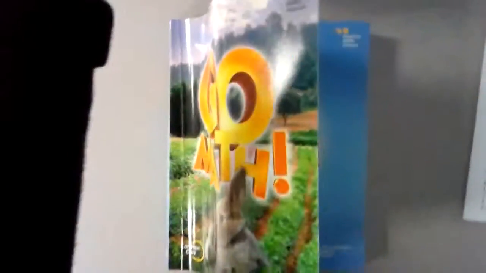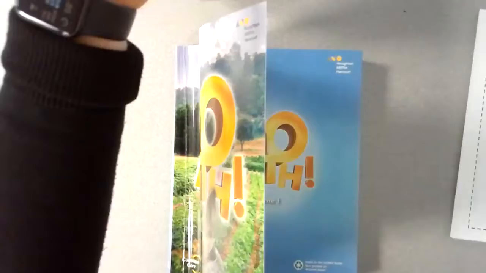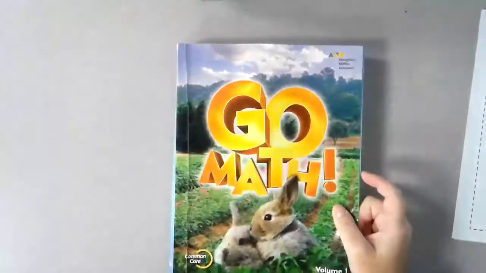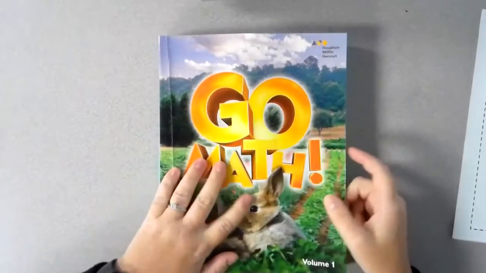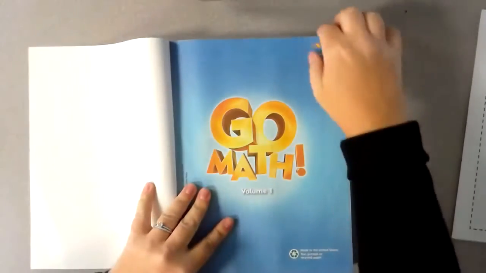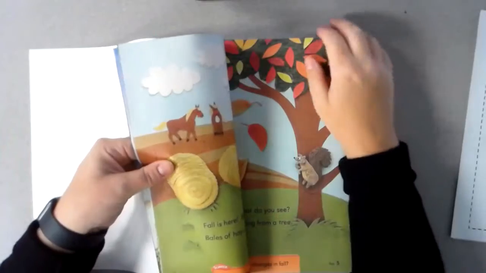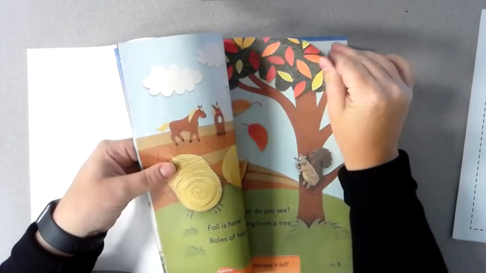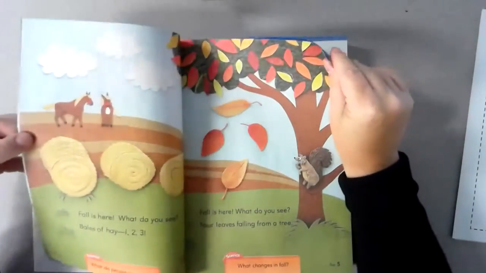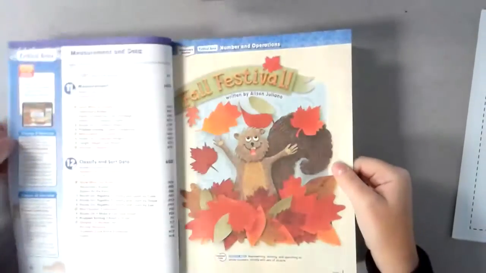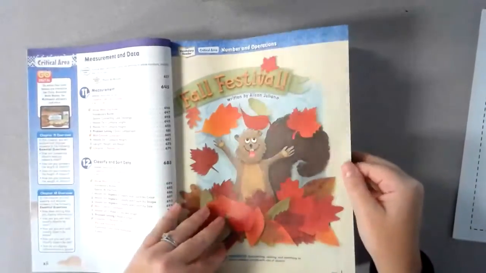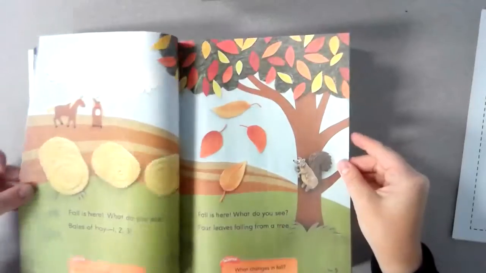I'm going to do a quick little walkthrough of our math books that you'll be picking up today, just so you can see what you'll be doing. When you first open the book, this is my teacher edition that I'll be using and taking the lessons out of. There's a lot of other activities in this book. So as you can see, there's different games and stories.